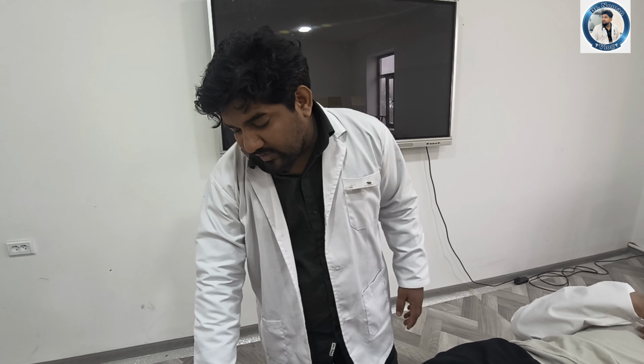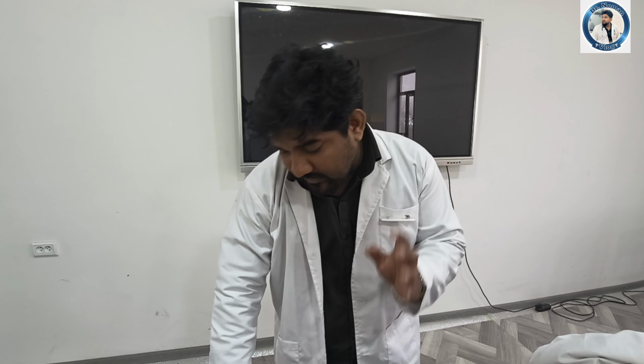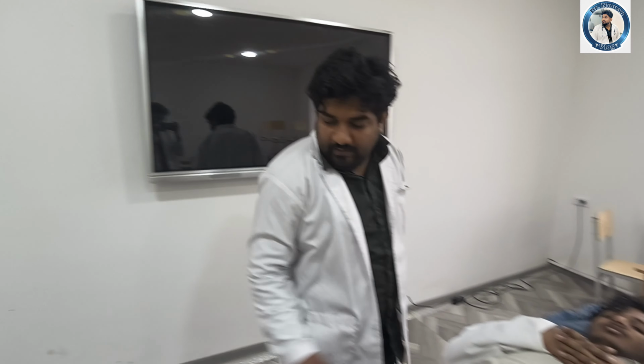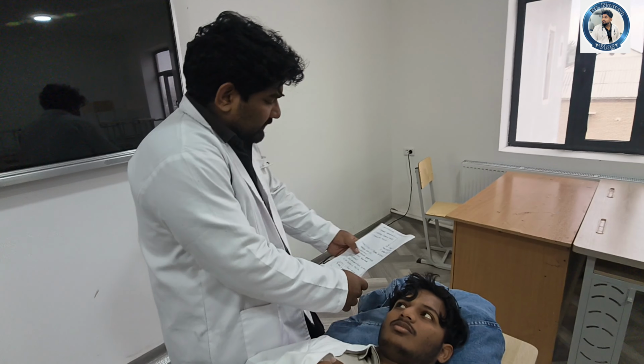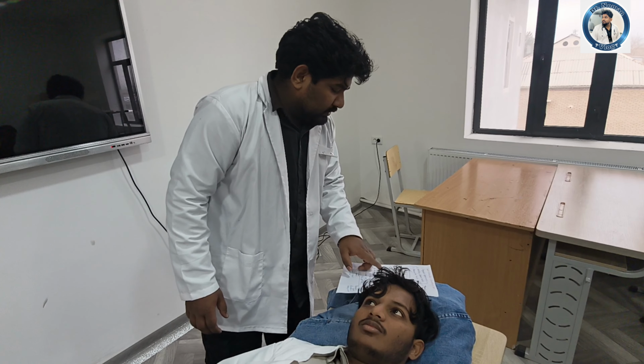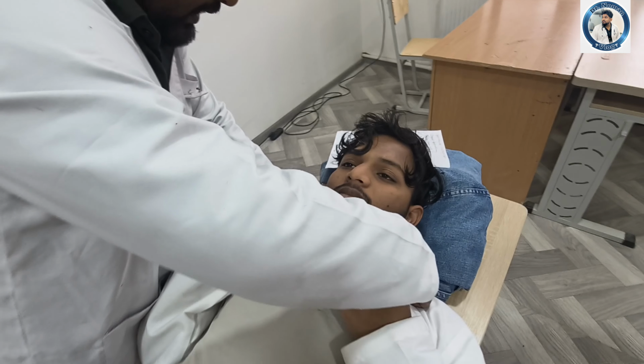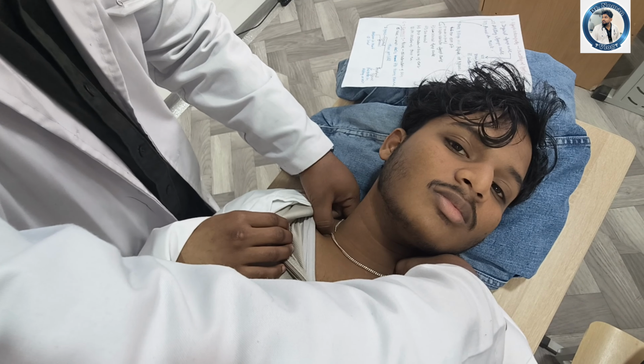Around the neck we are going to check the supraclavicular lymph node, another is the cervical lymph node, another is the submental, and the other ones are the back of the ear and front of the ear. Come, I will show you. So guys, first we are going to see the supraclavicular lymph node. Where is this? Here, like here. Okay. We'll press. If you feel swollen or swelling, then it will be the lymphadenopathy, swelling of the lymph node.